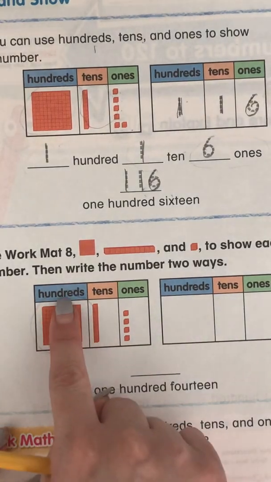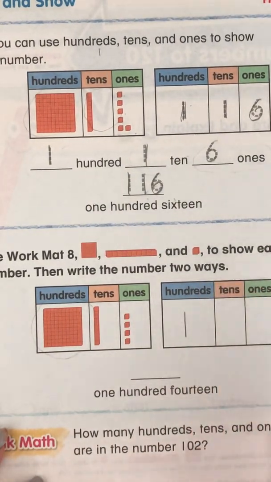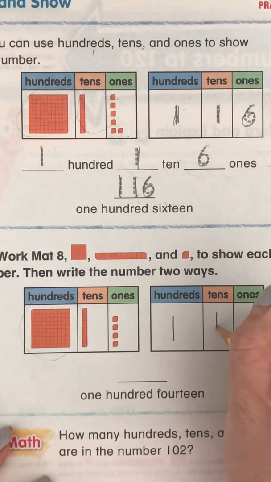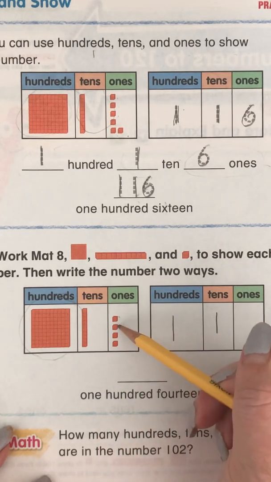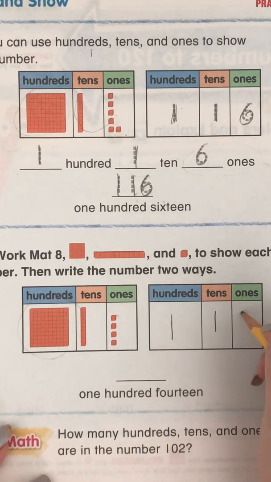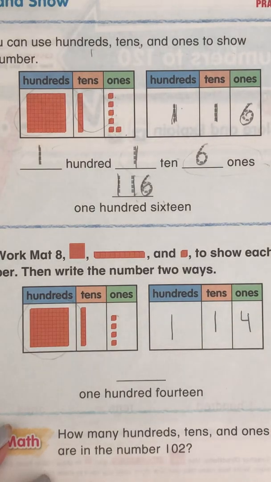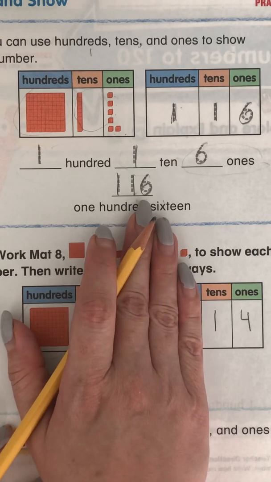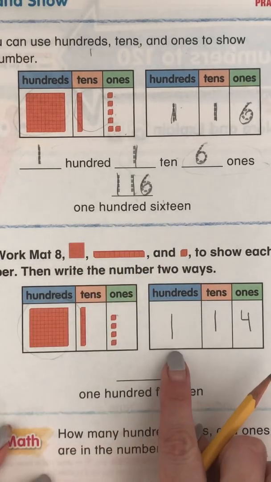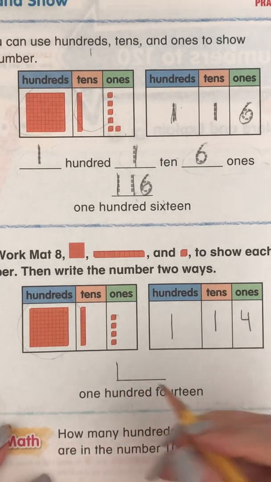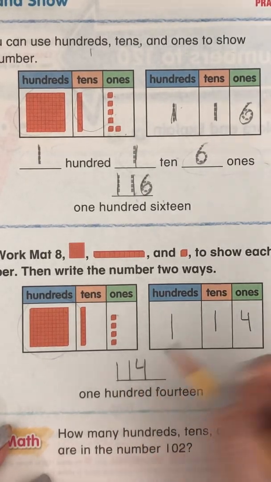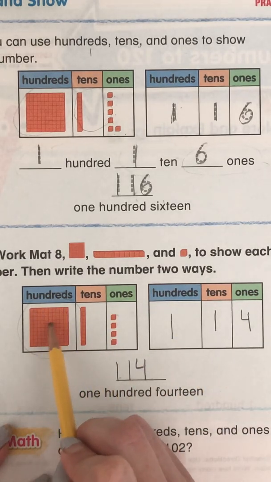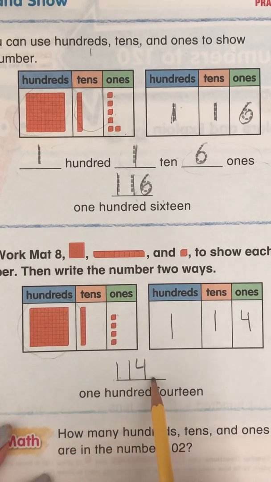Well, they're all together, so I only see one group of 100. I see one group of 10, and 1, 2, 3, 4 ones. So you guys know what that says. What number is that? 14. If we add the 100, this says 114. So this much is 114. If we were to count all the little cubes, we would have 114 cubes.